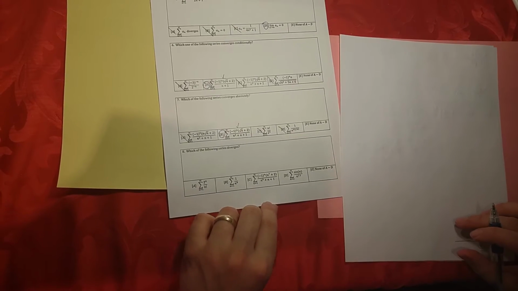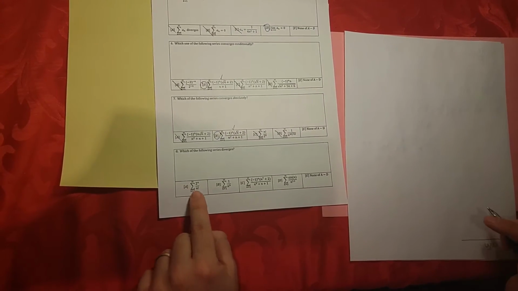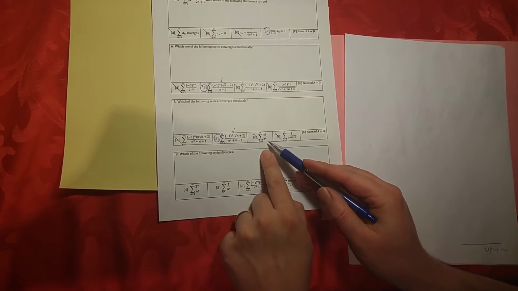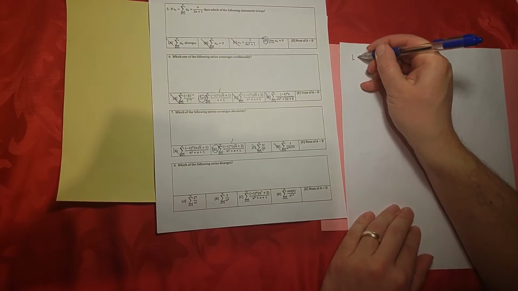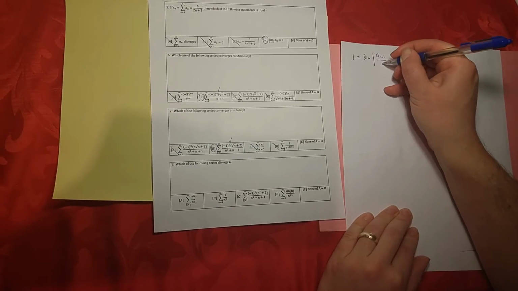Okay, which of the following series diverges? So let's go through. This one here is the reciprocal of what we just did. We could go through a ratio test and show it converges, so I'll do that. L equals the limit of the absolute value of a_(n+1) over a_n.